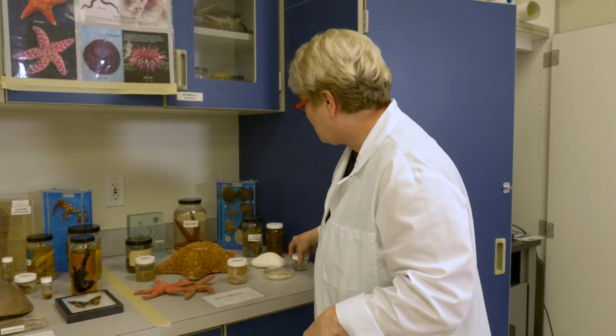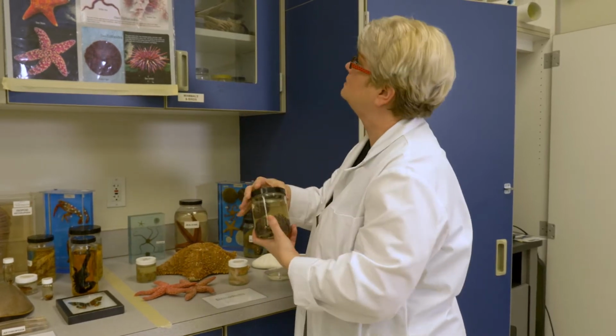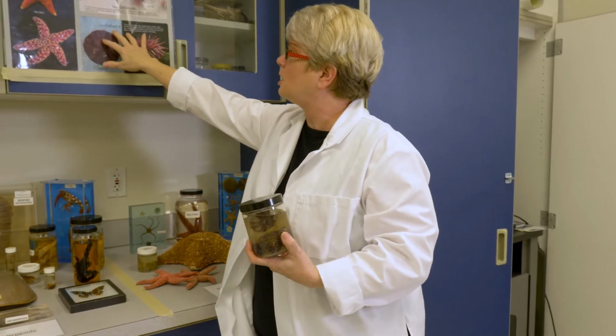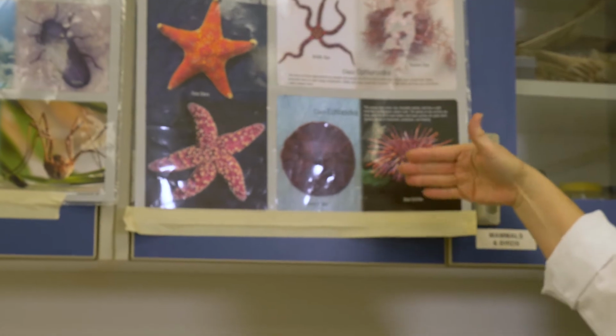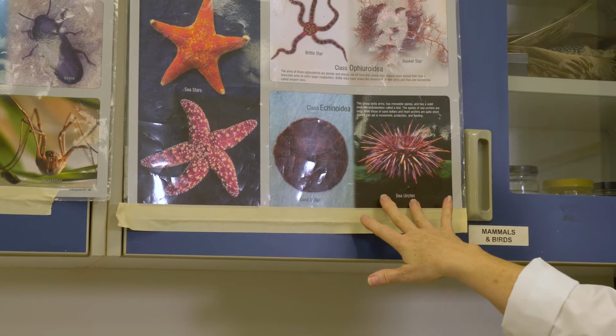Some of the next groups, we're going to go down to the sea urchins. Here is the class Echinoideae, which is sort of a representative class of the name Echinodermata, and that's your sand dollar and your sea urchin.